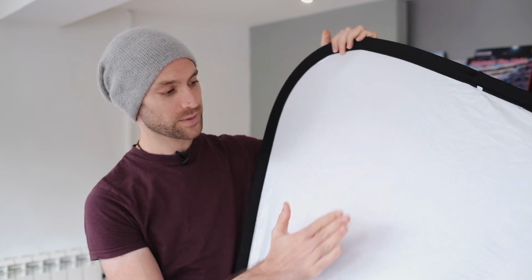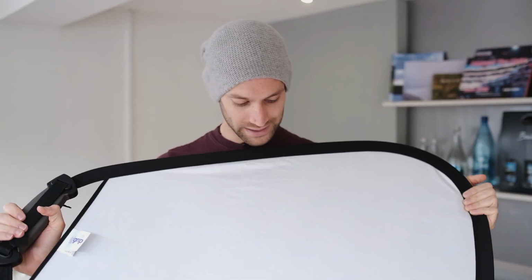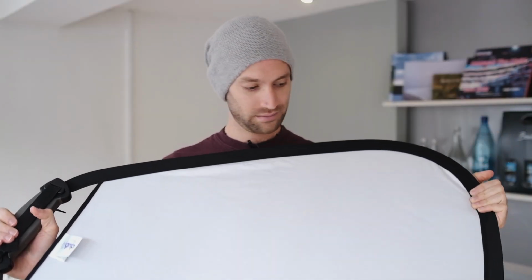Another thing you can use this for is as a grey card or a white card, depending on if you're from a video or a photography background. This means that you can get your white balance set with this plain white surface. It's handy. Different things you can use it for.